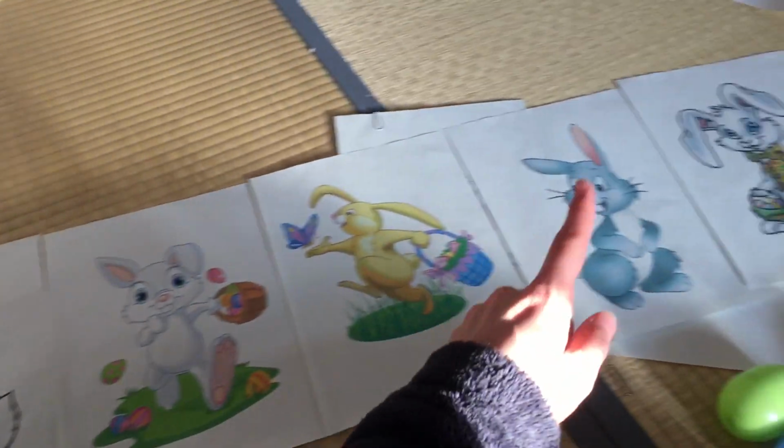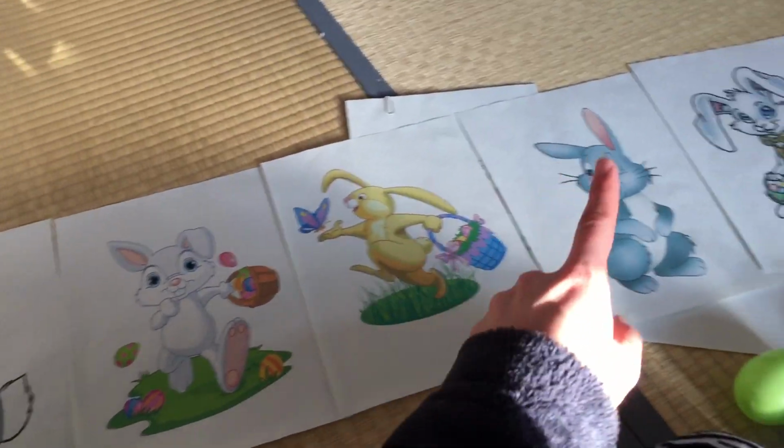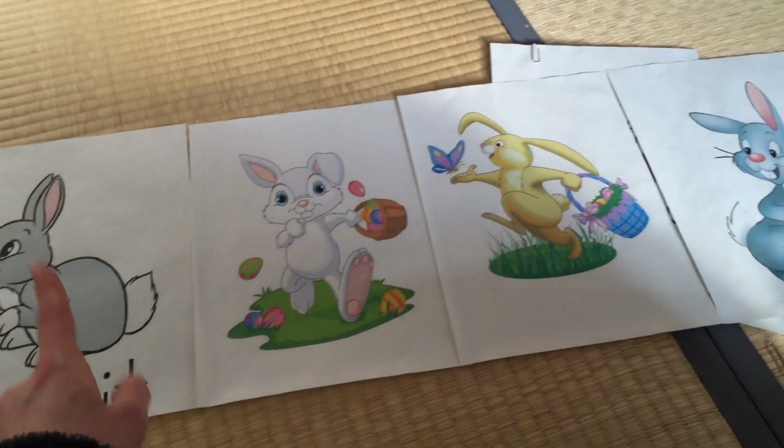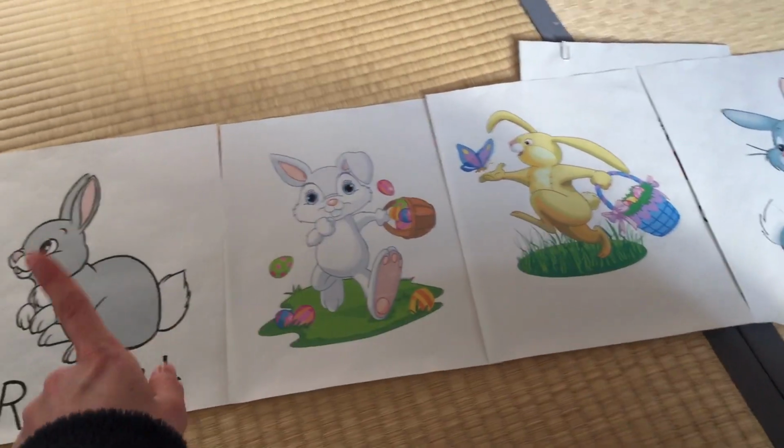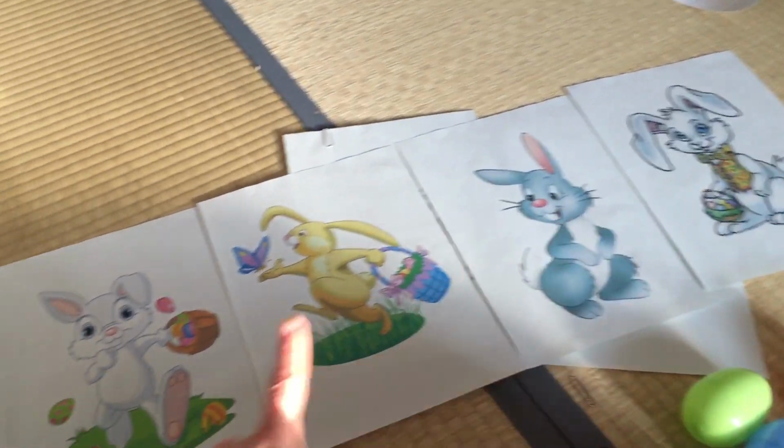1, 2, 3, 4, 5 rabbits. 1, 2, 3, 4, 5 rabbits. 1, 2, 3, 1, 2, 3, 1, 2, 3, 4, 5 rabbits.